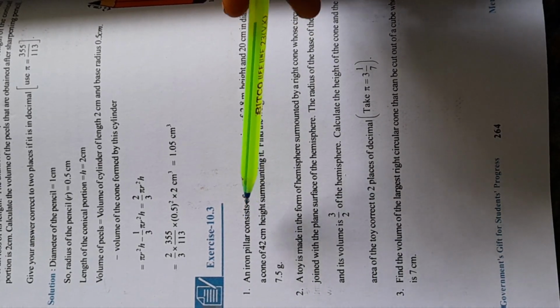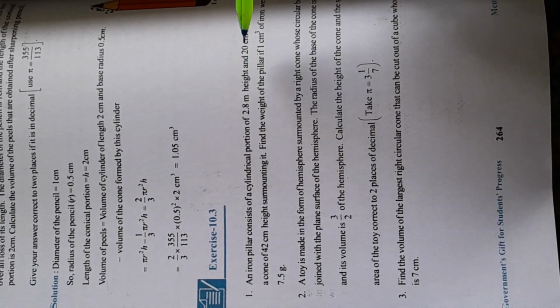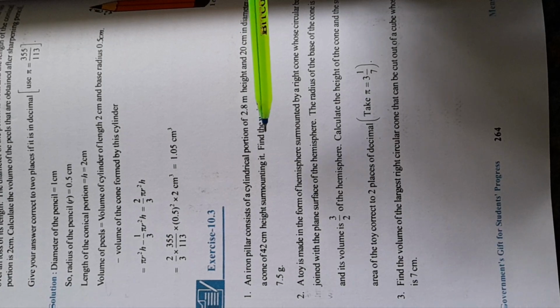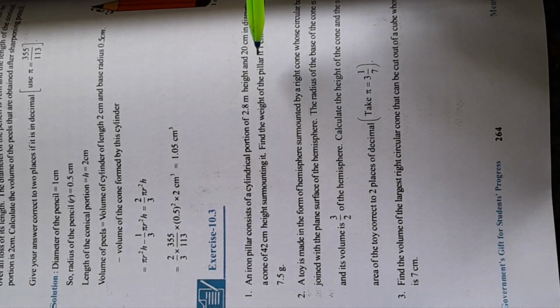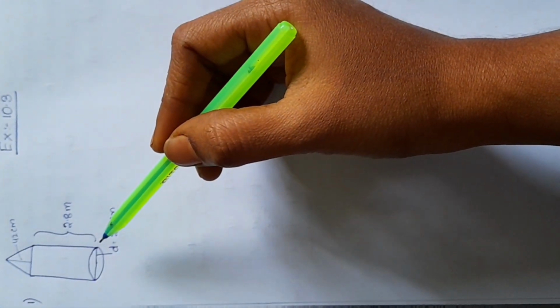First question is, an iron pillar consists of a cylindrical portion of 2.8 meters height and 20 centimeters in diameter and a cone of 42 centimeters height surmounting it. Find the weight of the pillar if 1 centimeter cube of iron weighs 7.5 grams. According to the question, the image of the pillar is like this.